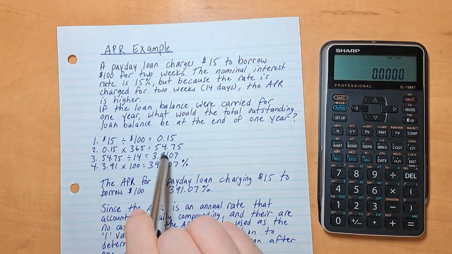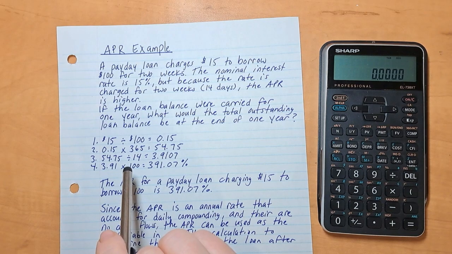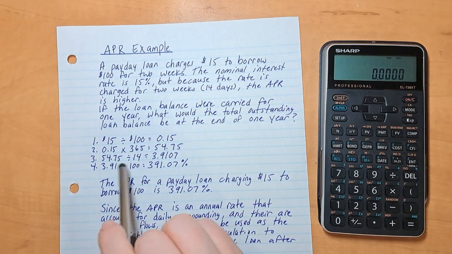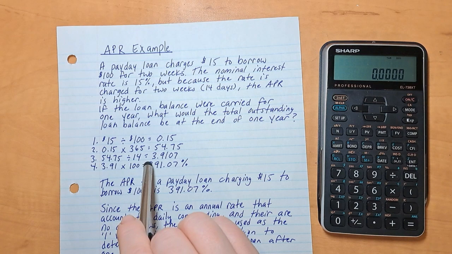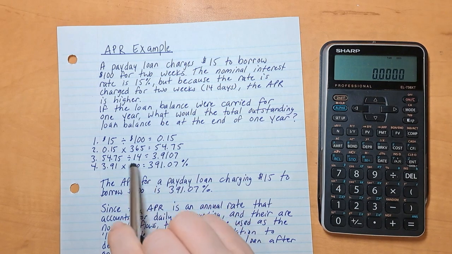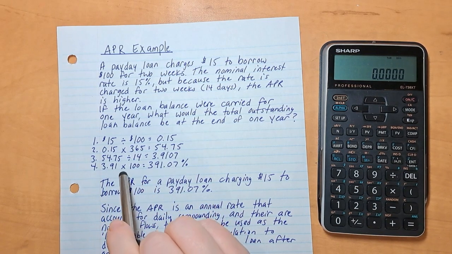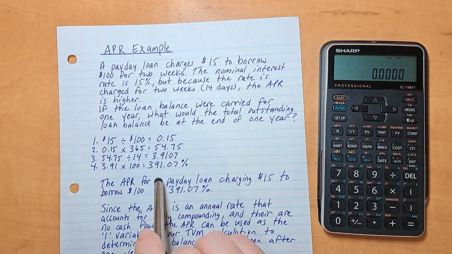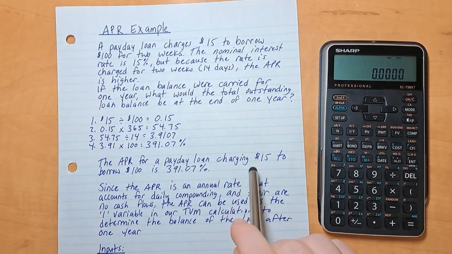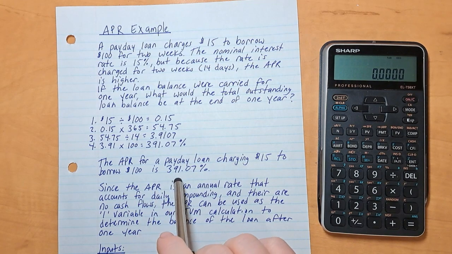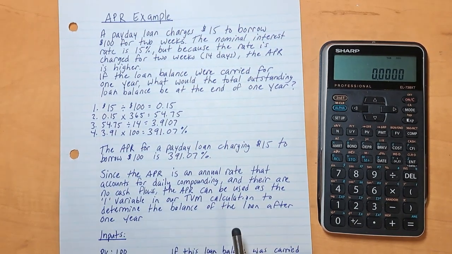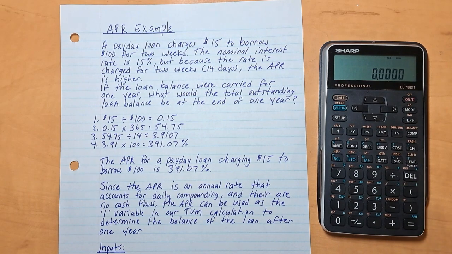So then you divide this 54.75 by the length of the repayment term in days, which is 14 days because it is 2 weeks long. So 54.75 divided by 14 equals 3.9107, and you multiply this figure by 100 to get your percentage. So it's 3.91 times 100 equals 391.07%. Isn't that crazy? The APR for a payday loan charging $15 to borrow $100 is 391.07%. You wonder how these are legal, right? Anyways, that's not the point of this equation, but oh my gosh.